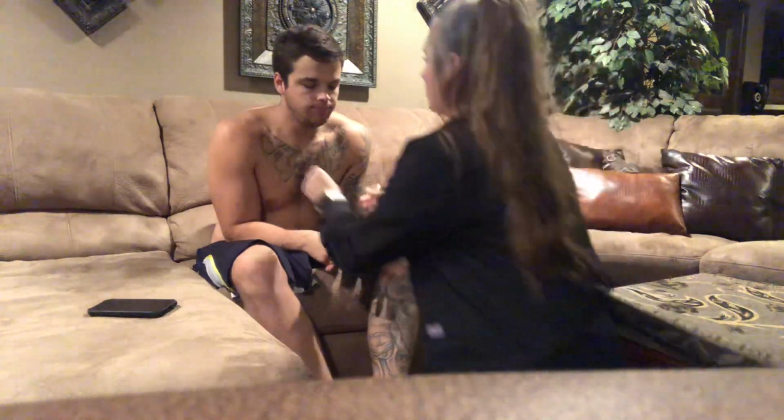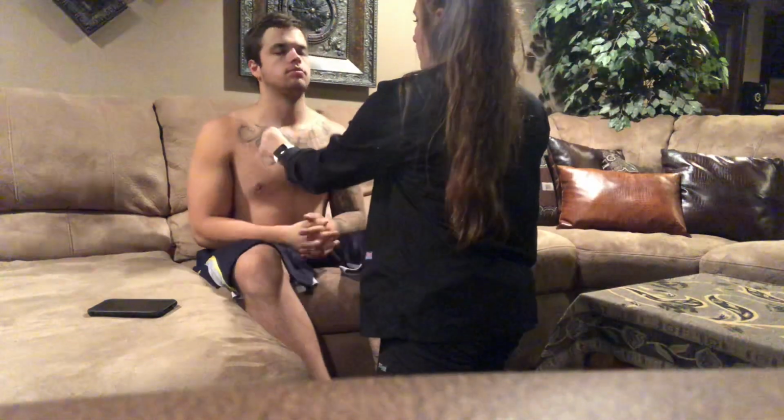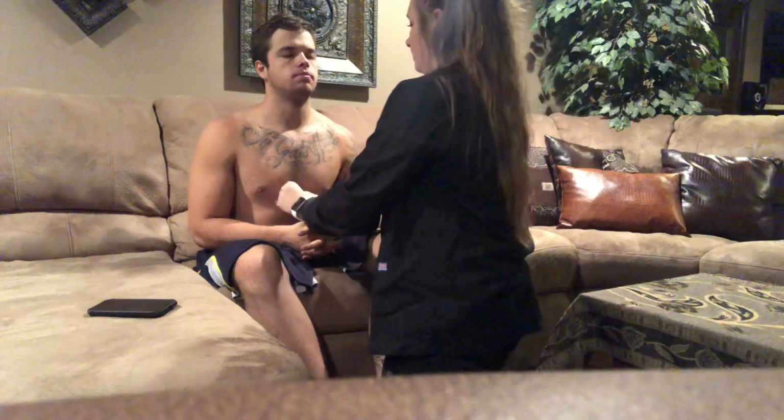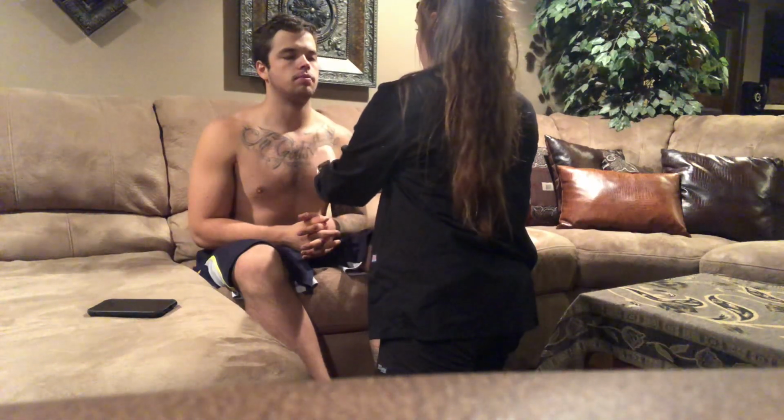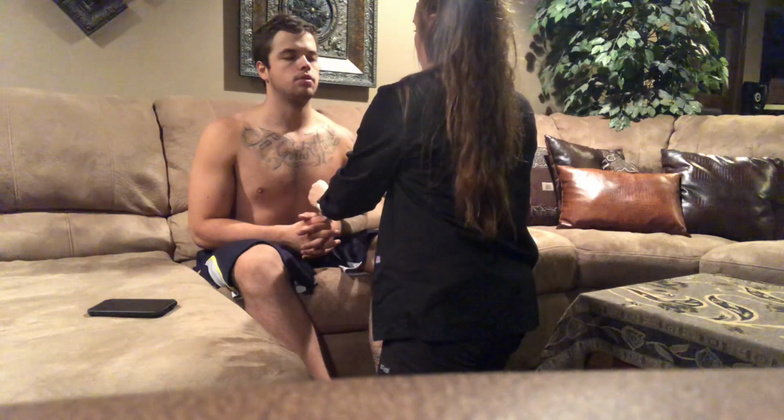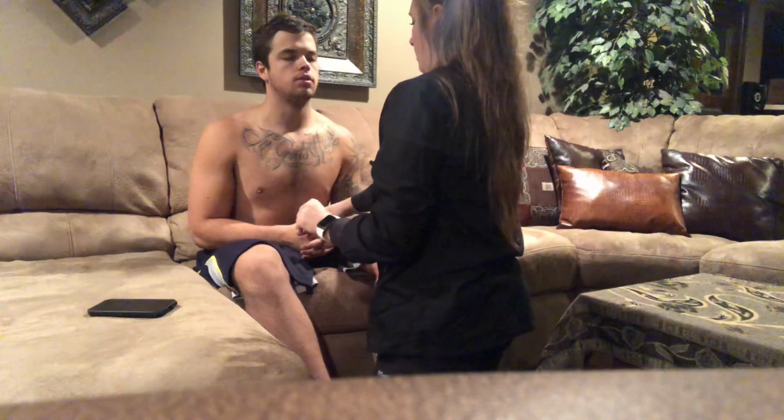Next I'm going to do the trunk. If you'll sit up straight for me. Sharp, sharp, sharp, dull, dull, sharp, sharp, sharp, dull, sharp, dull, dull. Perfect. So trunk sensory function for dull and sharp sensations are equal and symmetrical from left to right.